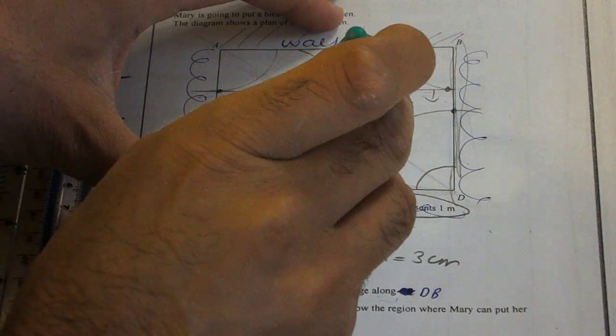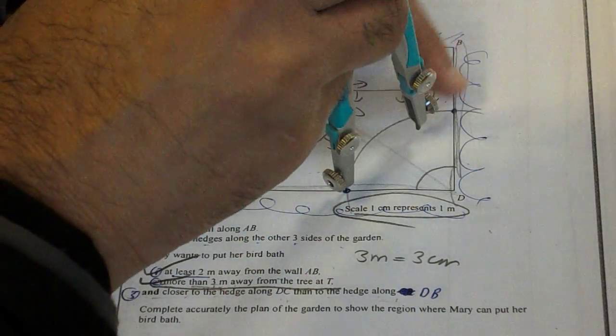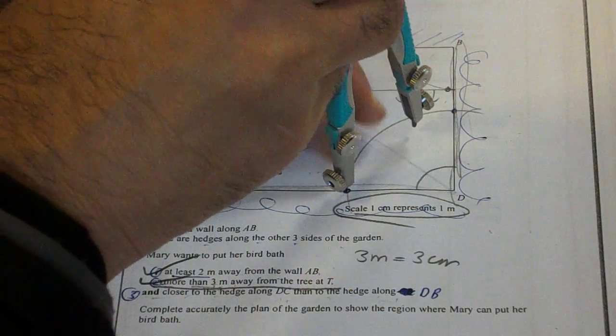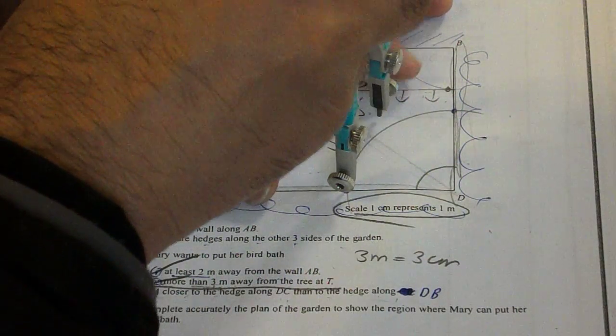So what we're going to do now is put our compass more than halfway between the 2 points. As you can see, this distance here is small and this distance is big, and we do ourselves a nice arc.